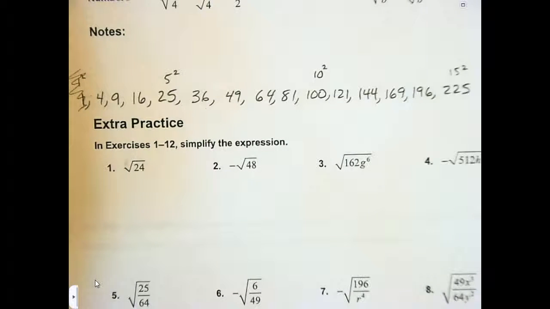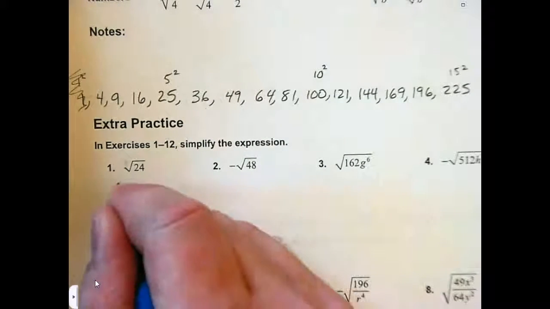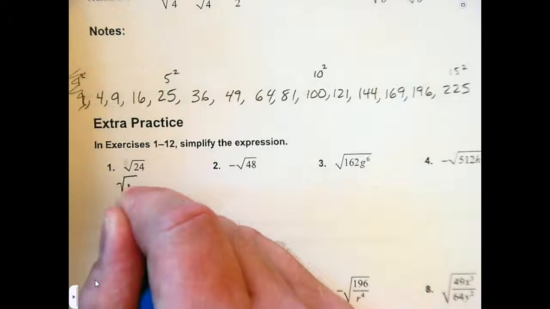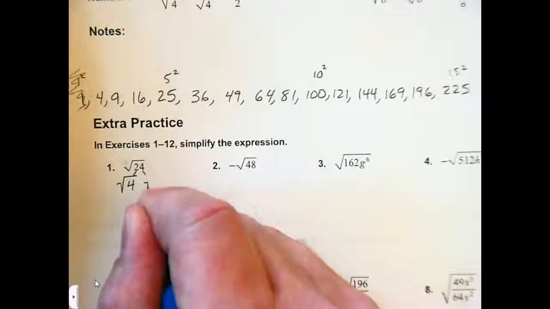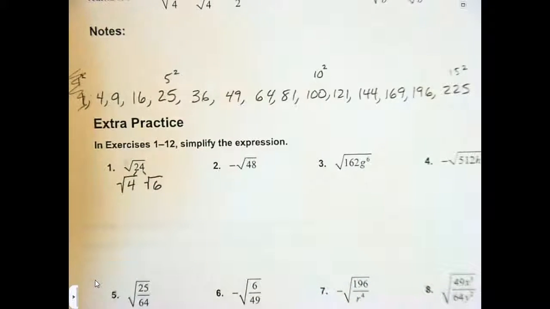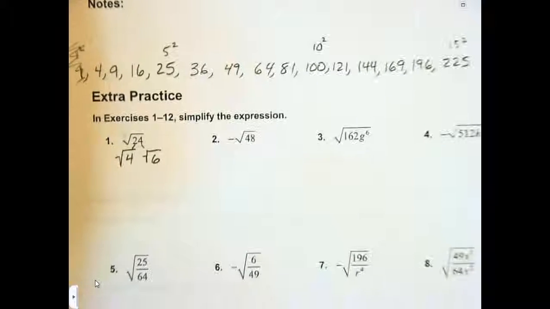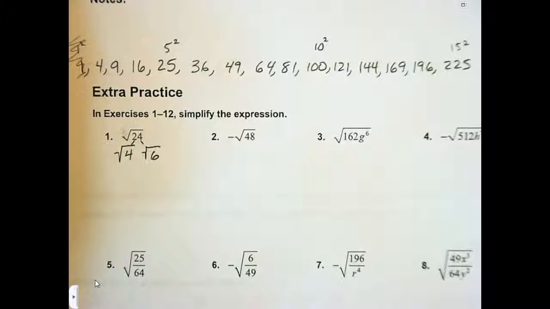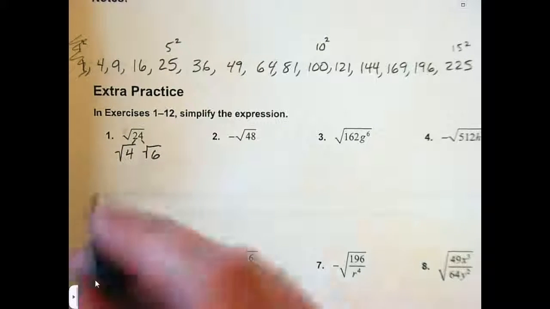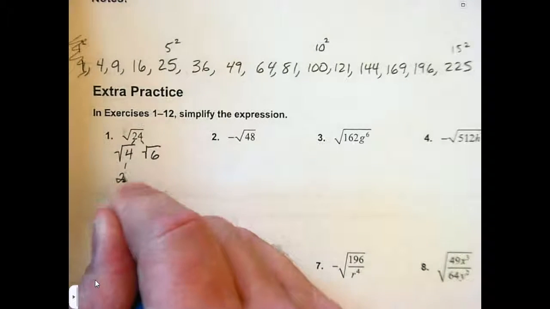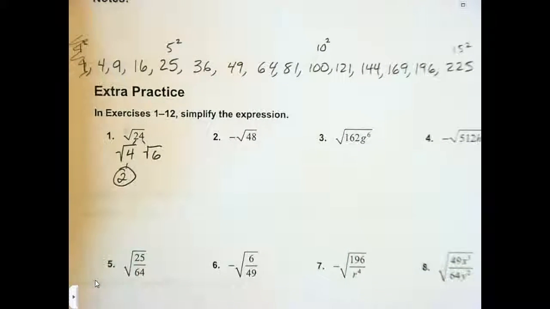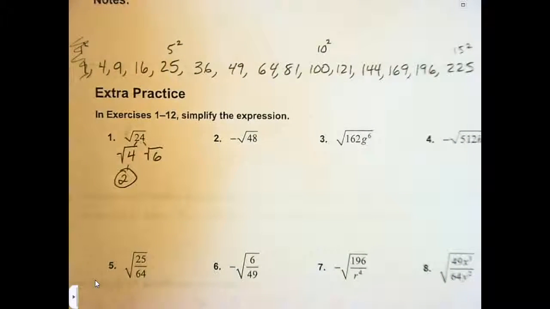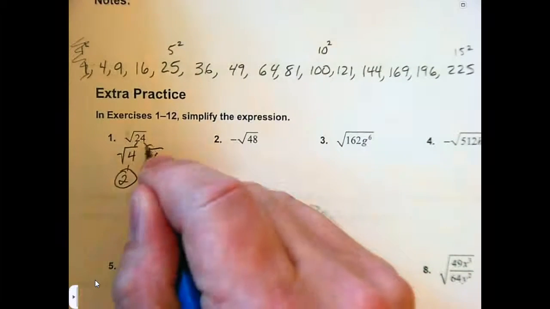So, one perfect square goes into 24. 4. 4 times what? 6. So we can break 24 into root 4 times root 6. Square root of 4 times the square root of 6. The benefit of that, what's the square root of 4? 2. We're now done with that one. Is there a perfect square that goes into 6? No. Therefore, we're done with that one as well.